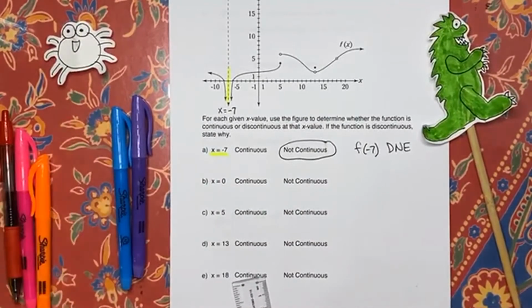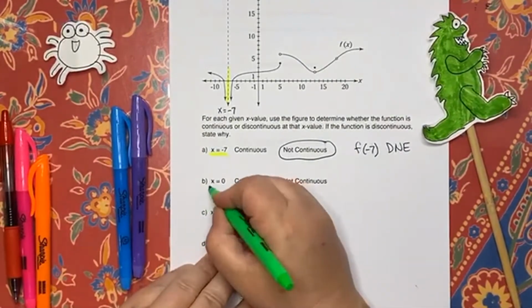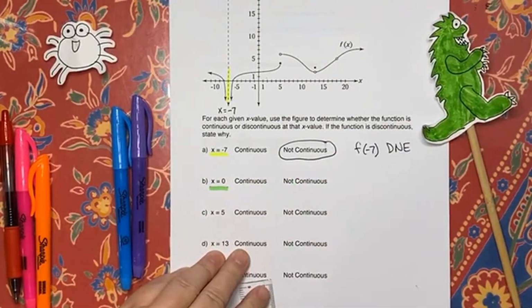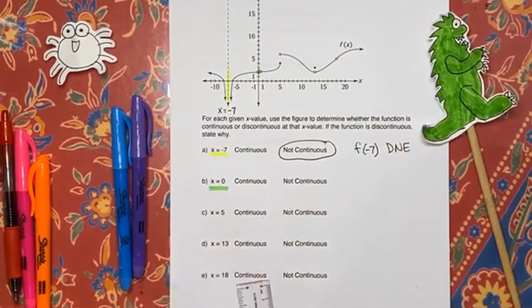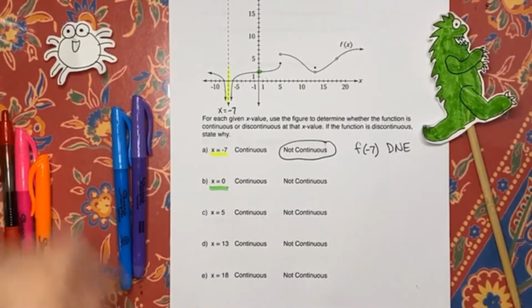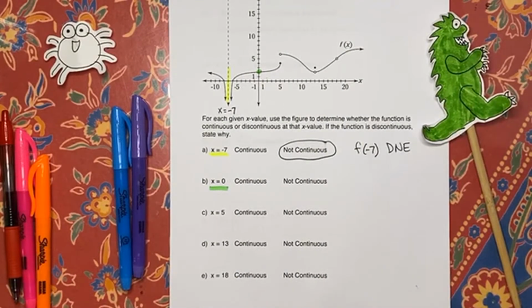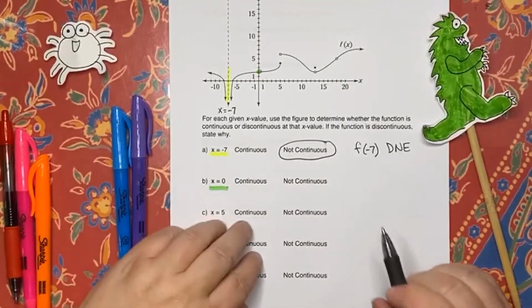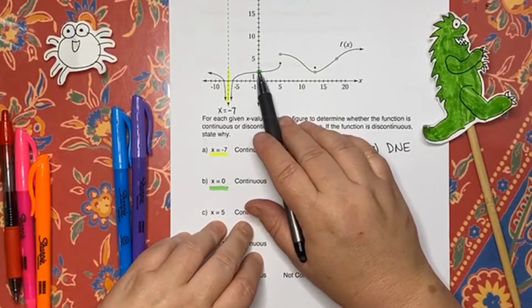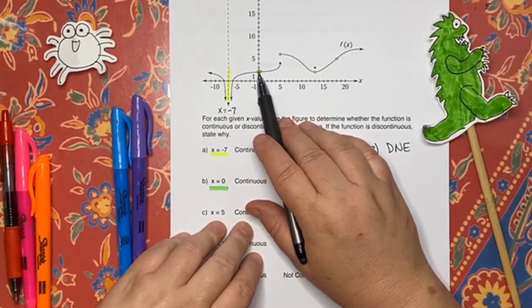Okay, next point, x equals 0. And x equals 0 is going to be right there. So that point is actually a pretty boring point. By which I mean a really well-behaved, this point is quite polite. Notice the point exists where we expect it to be.